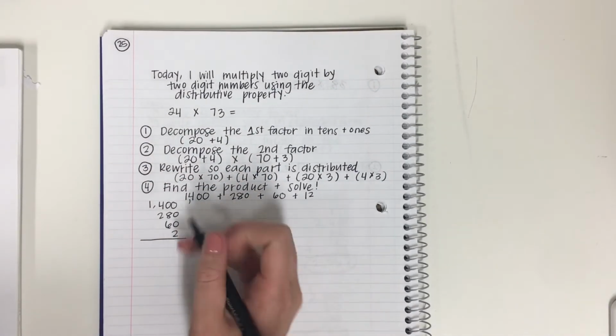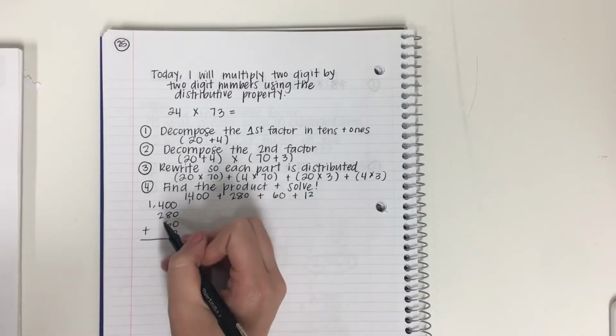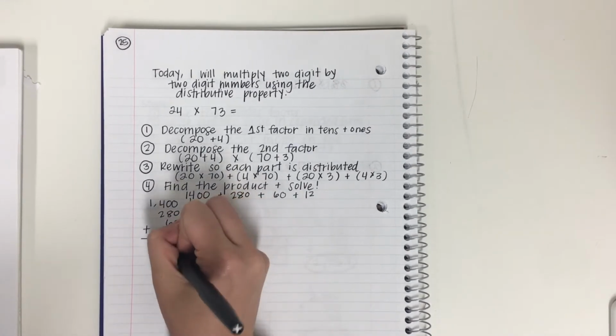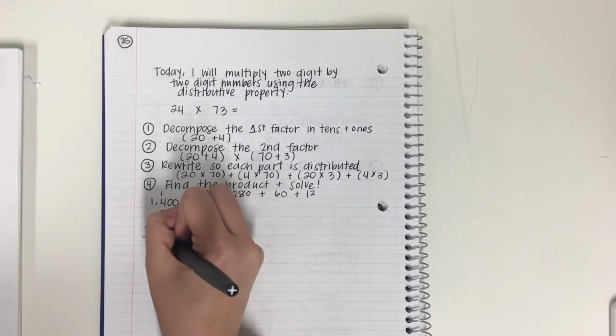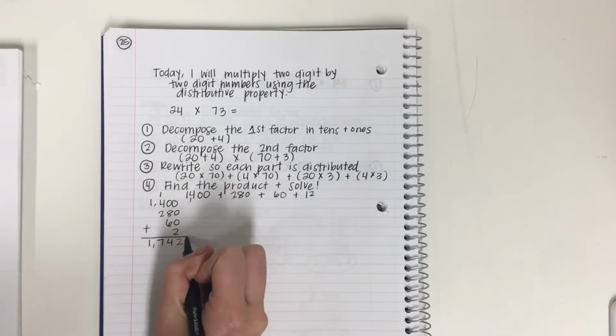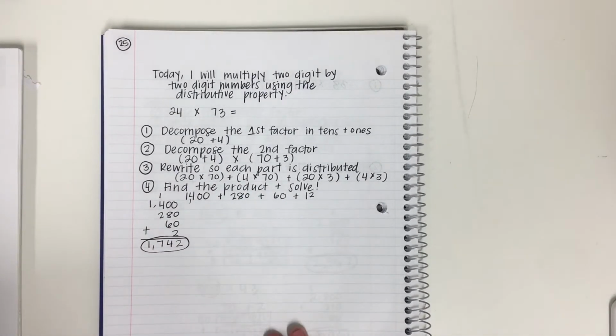So let's line up our place values. We're adding this, so we have 2, 8, 9, 10, 11, 12, 13, 14. Bring it up, 4, 5, 6, 7. So 1,742 is our final product. Okay?